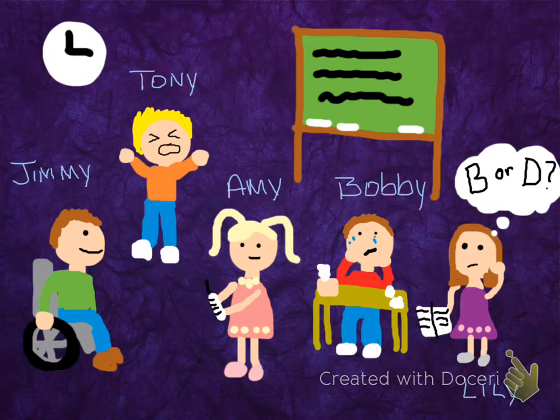Then there's Tony. Tony is just like any other second grader. The only issue is that he is very competitive and he does not have good sportsmanship. If it's a game or a math problem, everything is a competition. Tony's teacher and parents are working with him one-on-one to slowly make gestures and heroic efforts to make him a better sport.